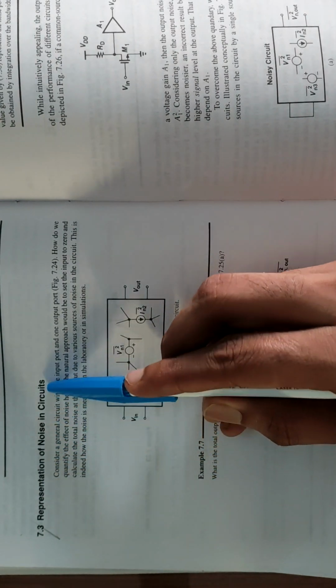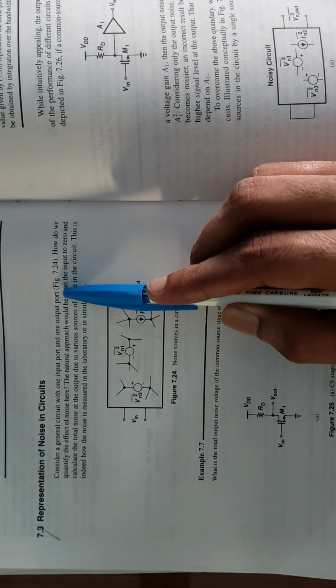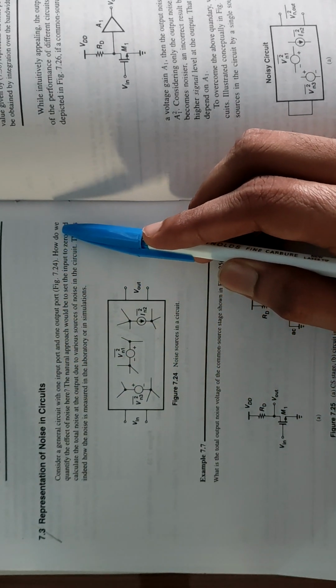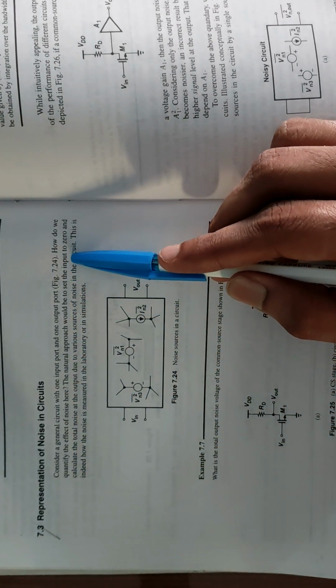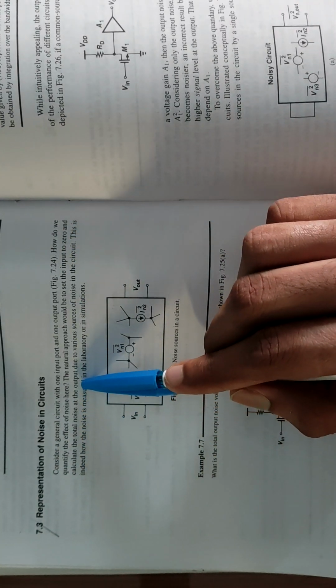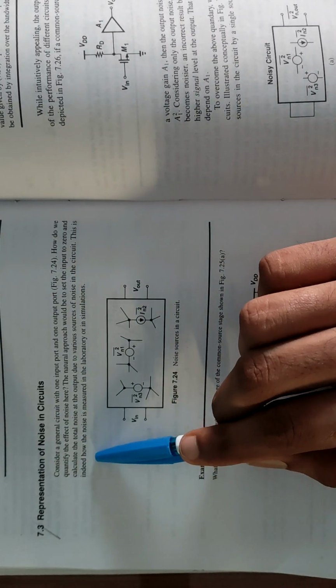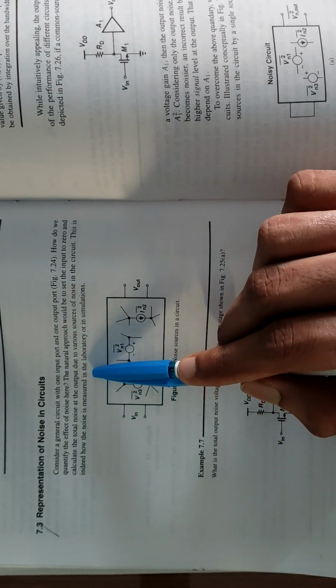Representation of noise in circuits. Consider a general circuit with one input port and one output port. Figure, how do we quantify the effect of noise here? The natural approach would be to set the input to 0 and calculate the total noise at the output due to various sources of noise in the circuit. This is indeed how the noise is measured in the laboratory or in simulations.